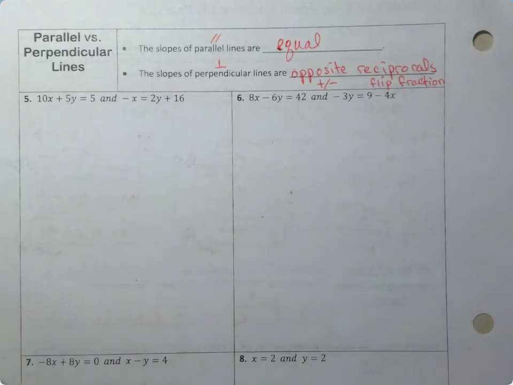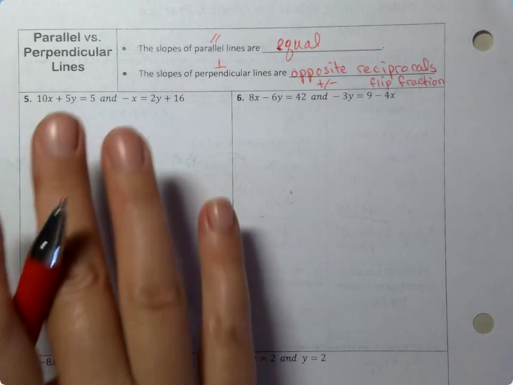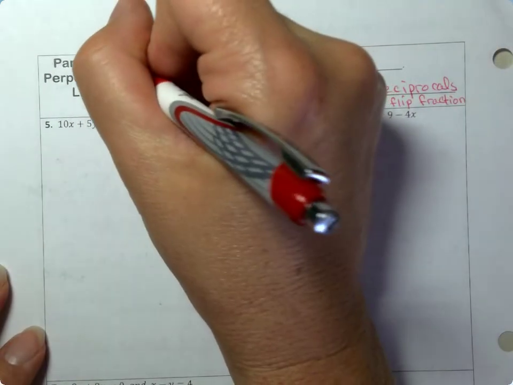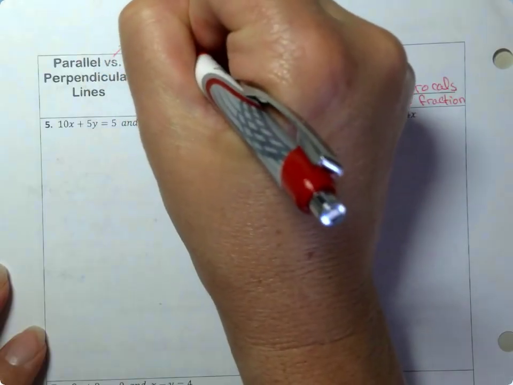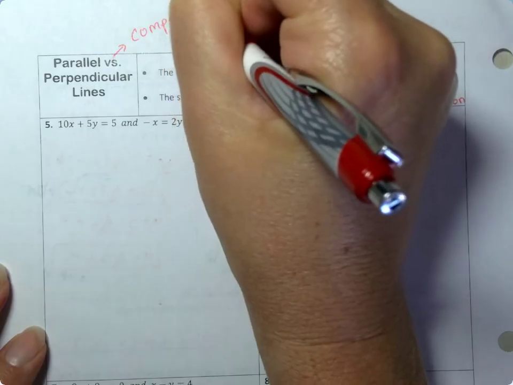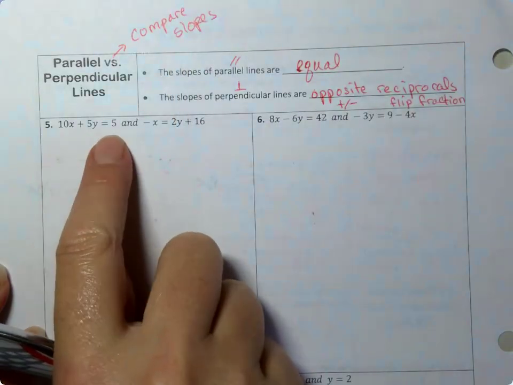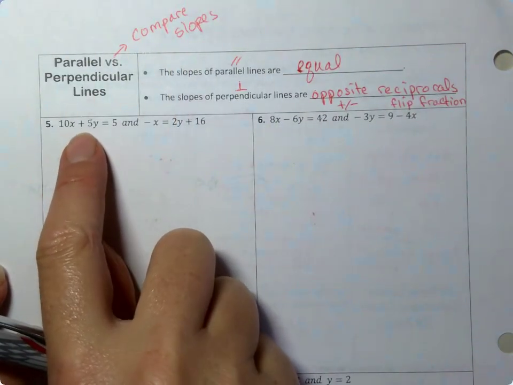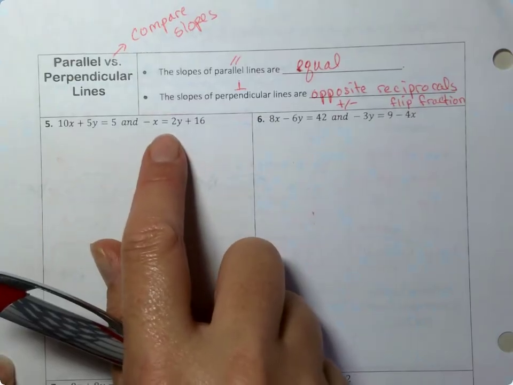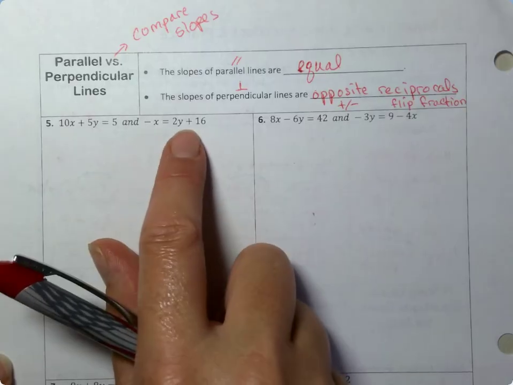Okay, so how would I know if lines were parallel or perpendicular? That's sort of the directions here. Are these lines parallel or perpendicular? In order to determine that, I'm going to compare the slopes. Now, what form is this line in? See that 10x plus 5y equals 5? That's standard form, and this is, I don't know, just out there, right?